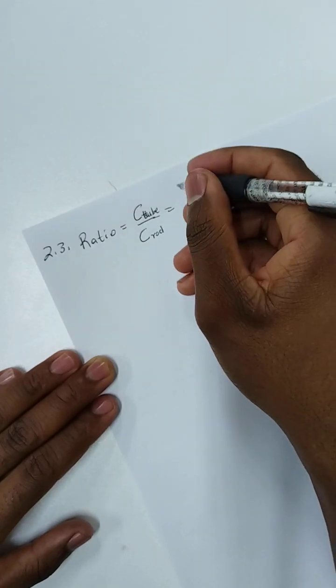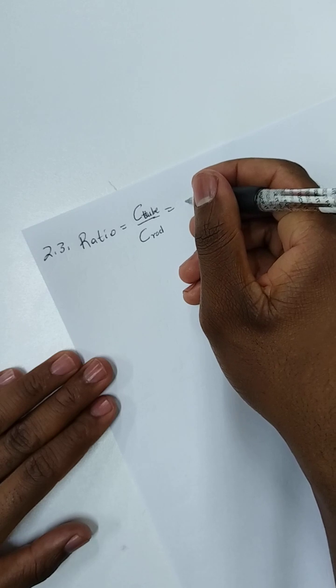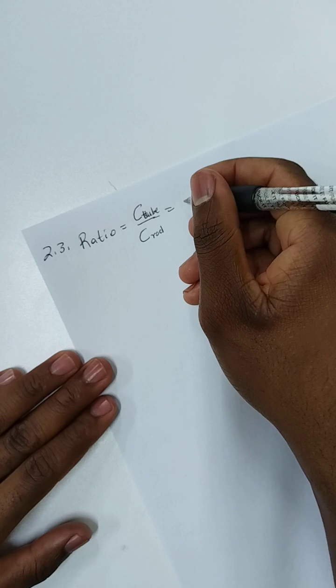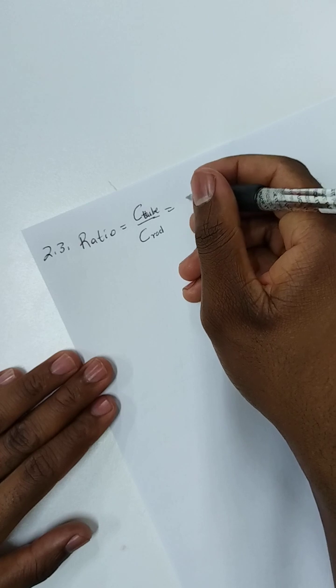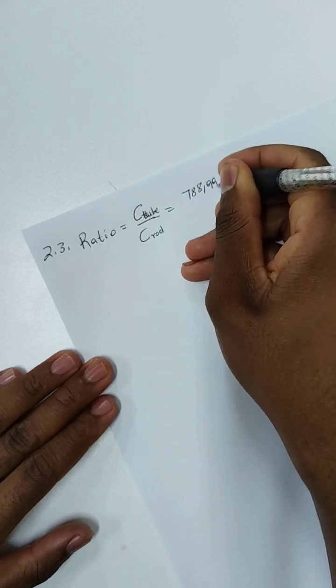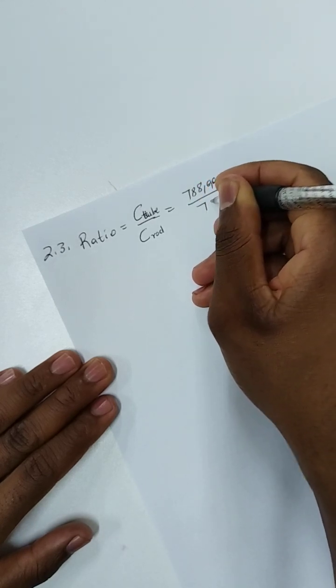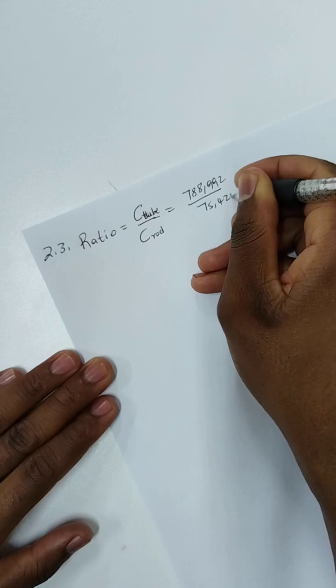You will have the stiffness of the tube, 788.992, divided by 75.424.